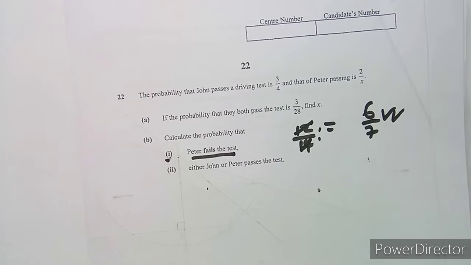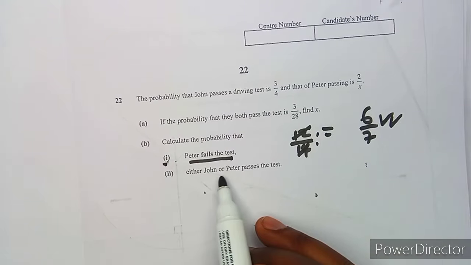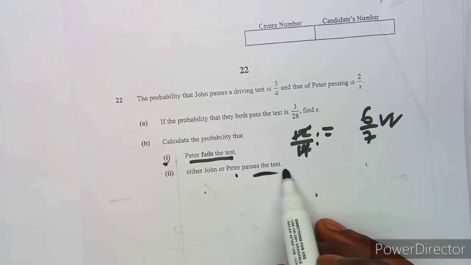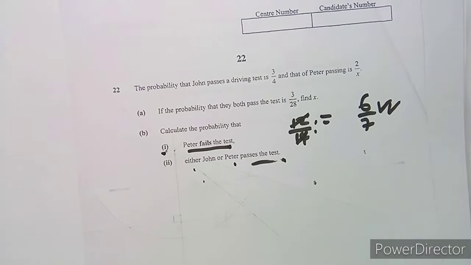What I am trying to say is that here they are saying we have to calculate the probability that either John or Peter passes the test. When they say either or, that's a condition that one has to pass there. Either John or Peter has to pass.